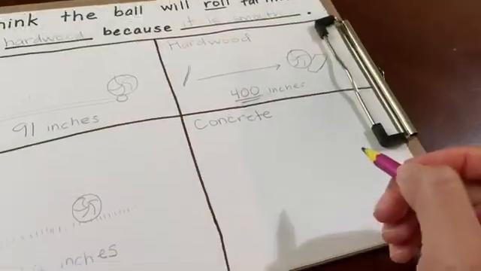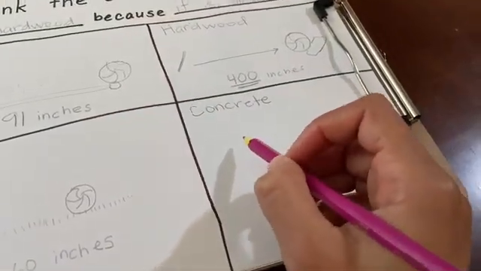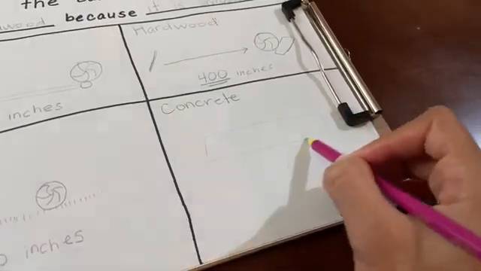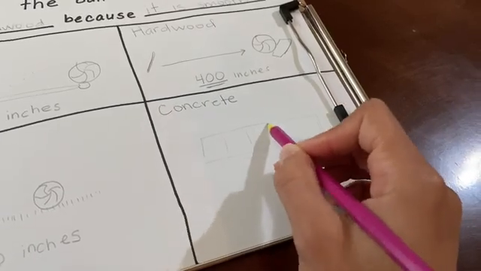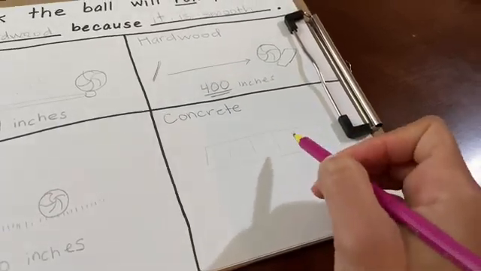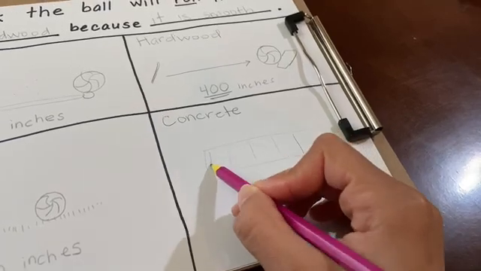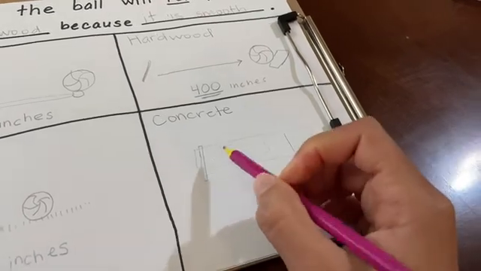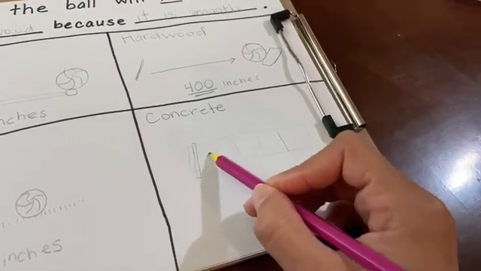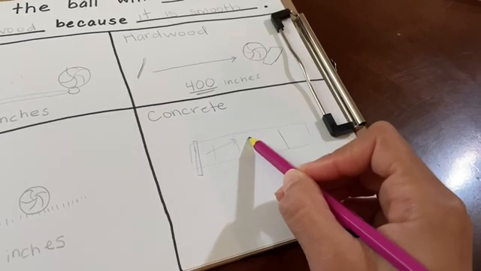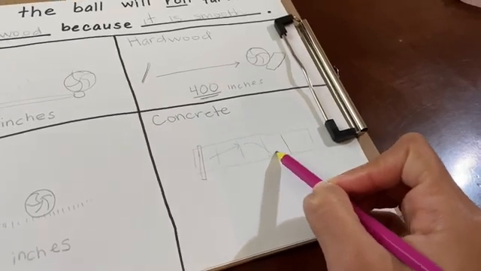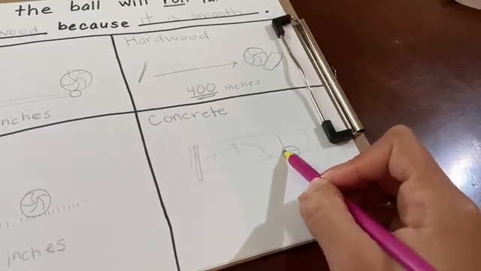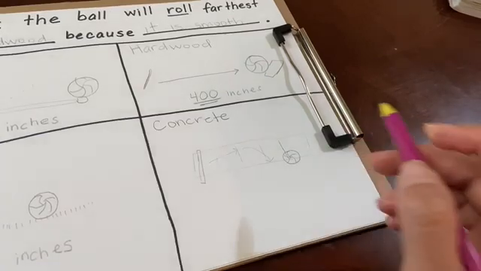All right, so for this one, I'm going to have to show somehow that the ball was on the sidewalk, but it went crooked. So these are the little sidewalk squares I'm making. And I'm going to show that if here's my yardstick, that I started my ball rolling at, my ball rolled this way and then curved down that way. And my ball ended up over here. Oh my goodness. That was so much.